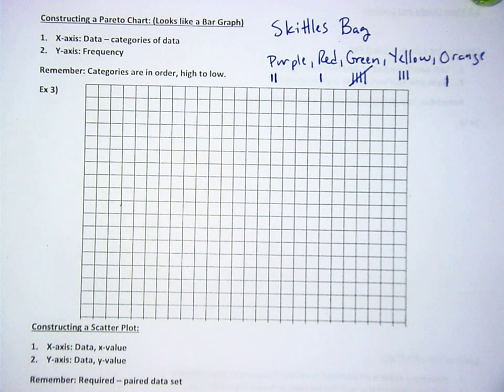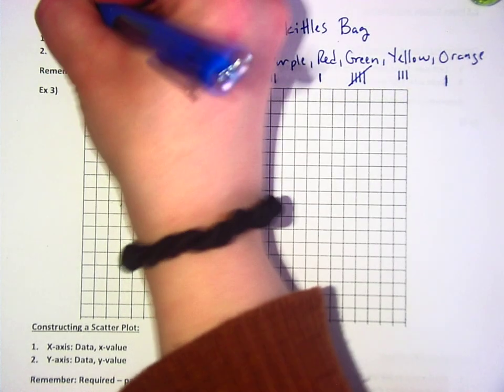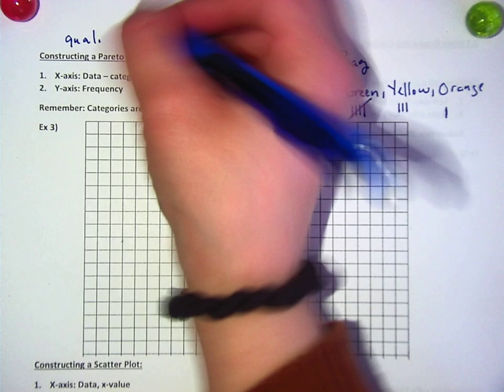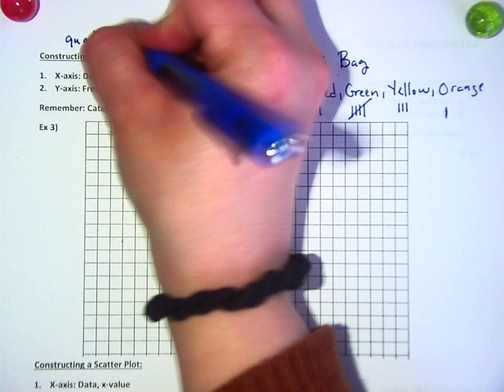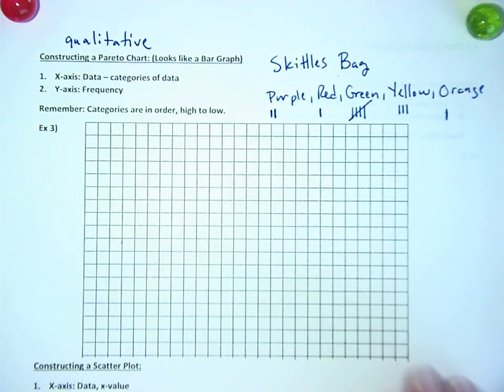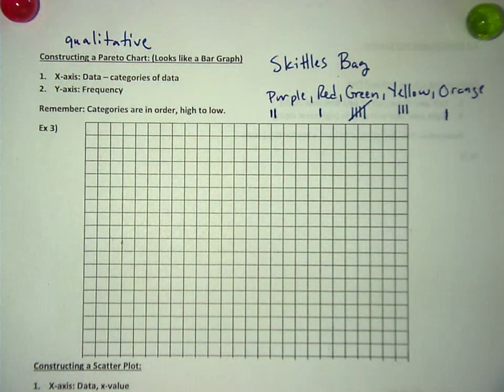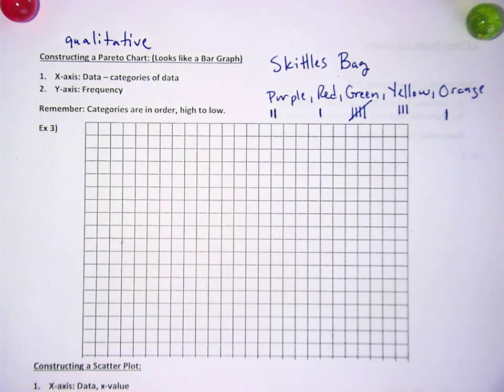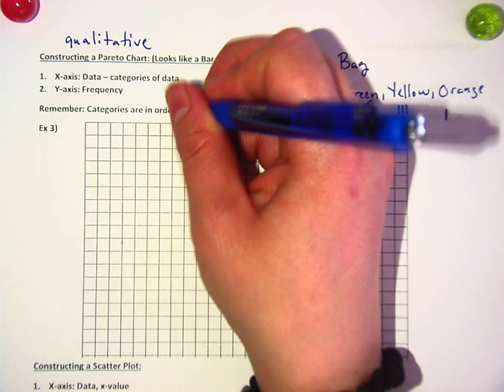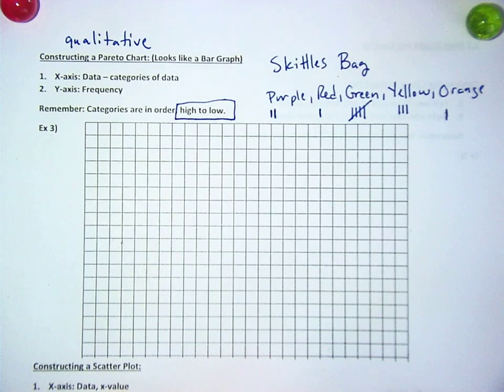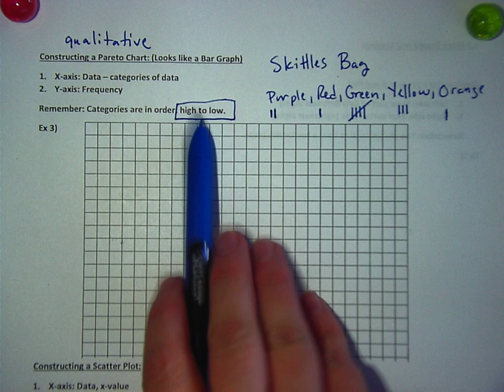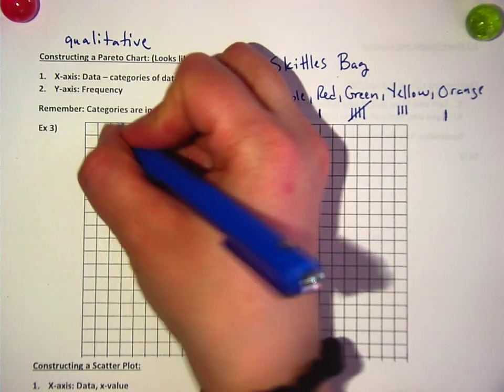All right. The important thing to remember when you're making a Pareto chart is that it looks like a bar chart, but the bars aren't right next to each other, and this is for qualitative data, not quantitative data. Qualitative: labels, that kind of thing. Categories. The important thing here is that the categories are in order high to low. So make sure you circle that.